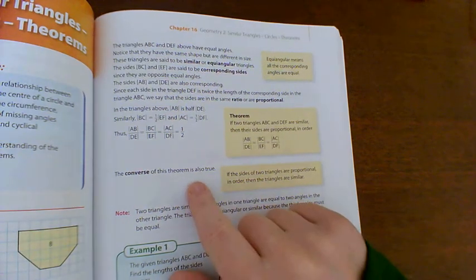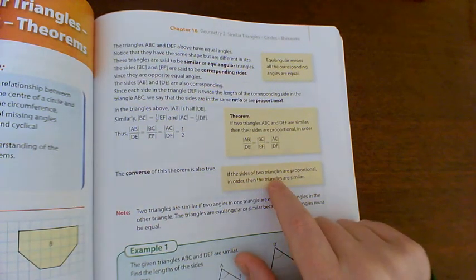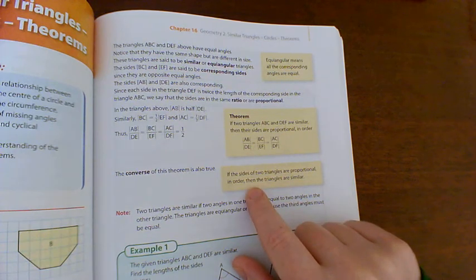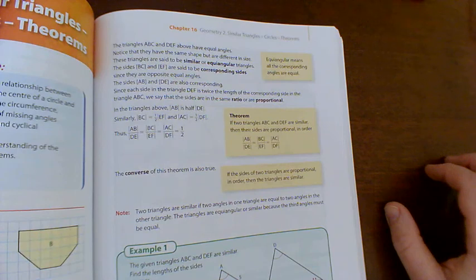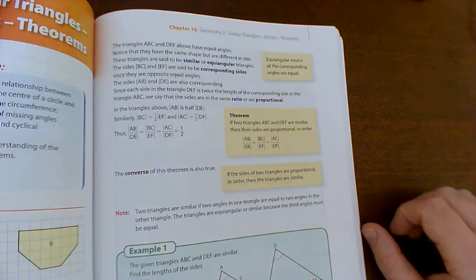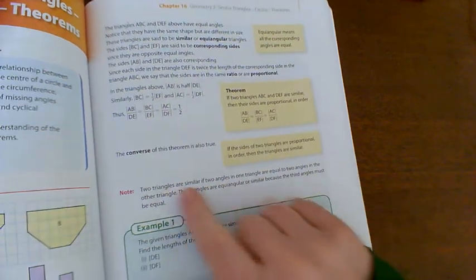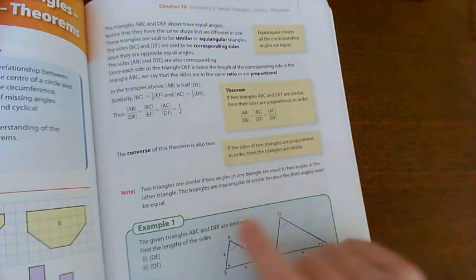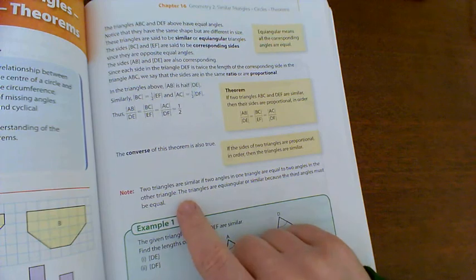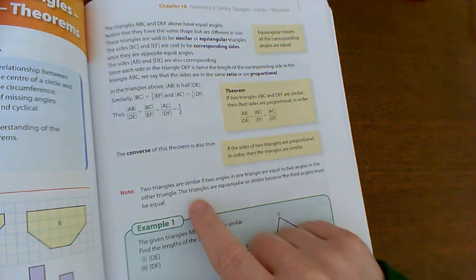And the converse of the theorem is also true. If the sides of 2 triangles are proportional, then the triangles are similar. So if we look at the sides, then we can say that they're similar. Also, 2 triangles are similar if 2 angles in one triangle are equal to 2 angles in the other, because the third must also be the same.